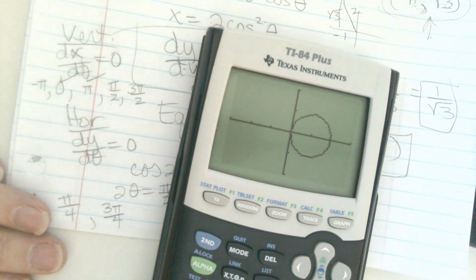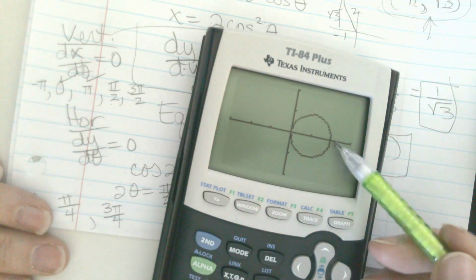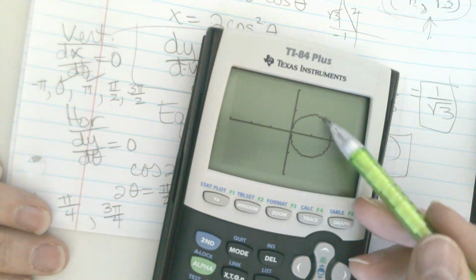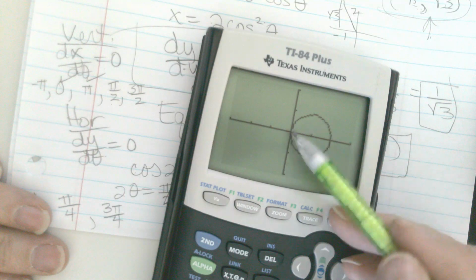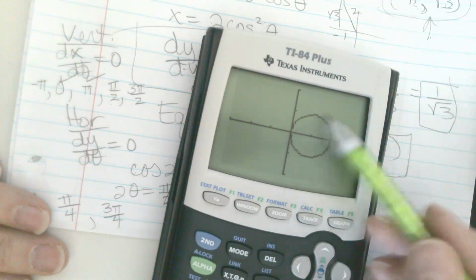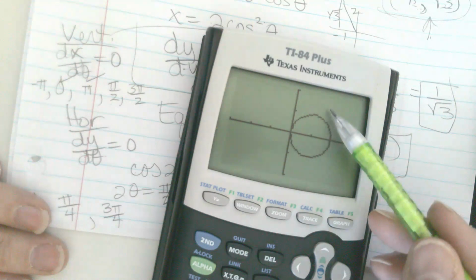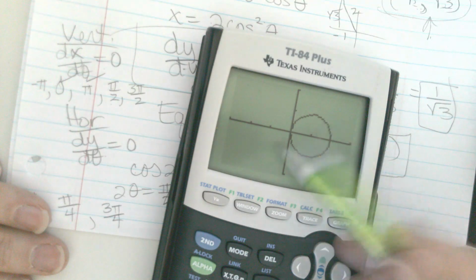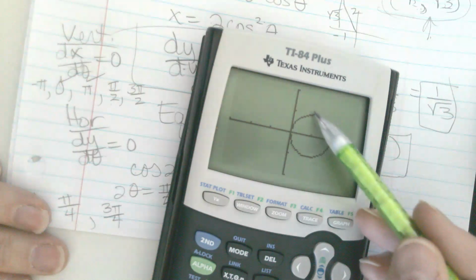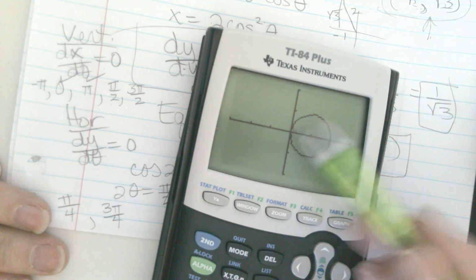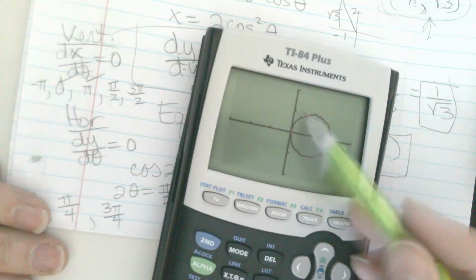I think it's going to be vertical at pi over 2, don't you? Because here's 0. As we move around, here's like pi over 4, pi over 3, and then we get to pi over 2. I say it's vertical again.